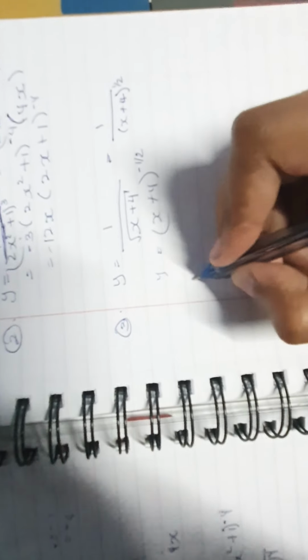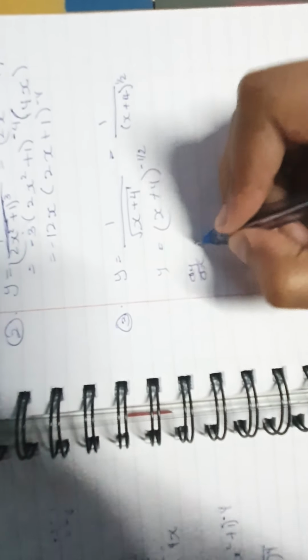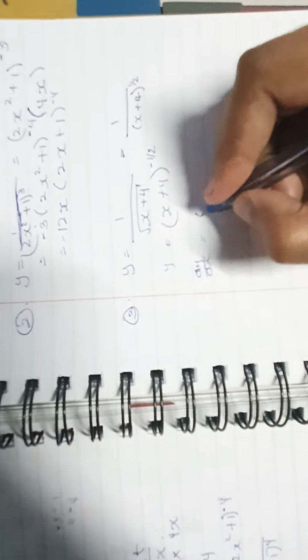Now let's use our rules. We're going to use the shortcut. If you do want, you can use the long way. So dy/dx is equal to, we're going to bring this negative half in front. Whether you write it in a bracket or don't is up to you. So negative a half. We're going to write what we have in the bracket and reduce the power by 1. So negative a half, take away 1 is negative 3 over 2. You can check on your calculator if you want.